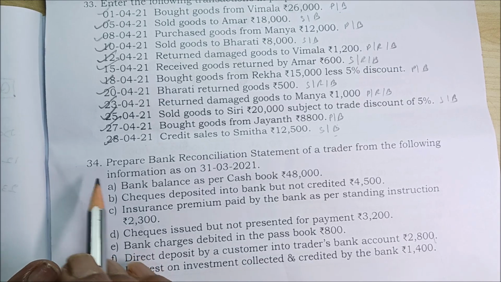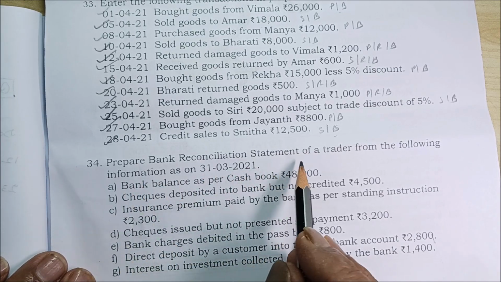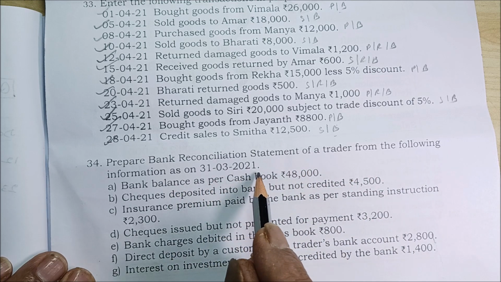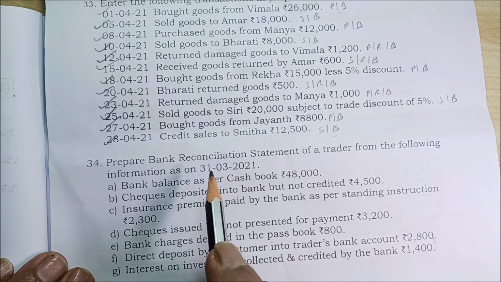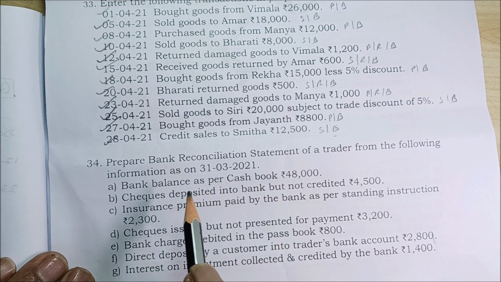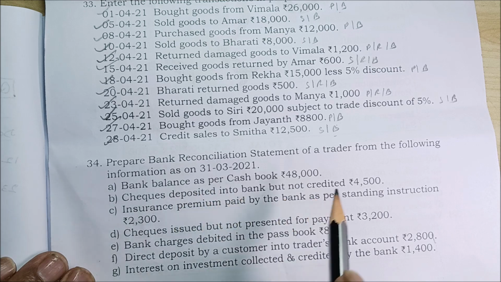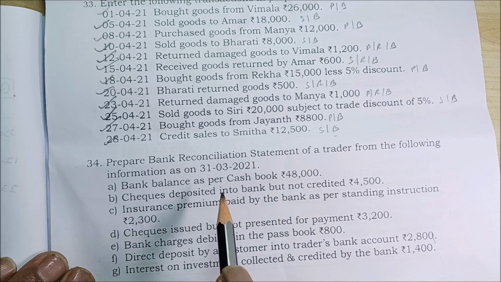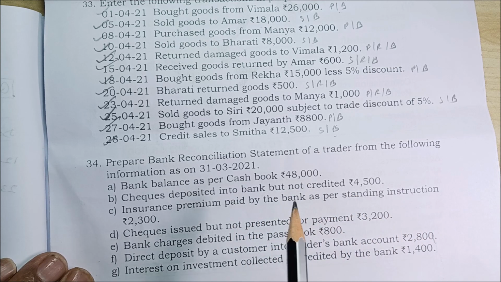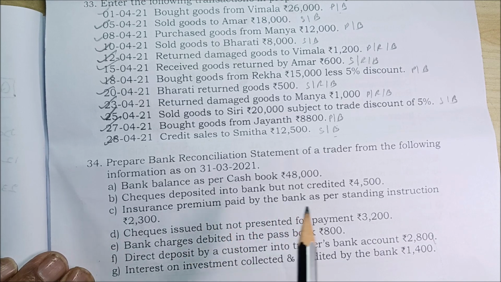Now 34th problem: prepare bank reconciliation statement of a trader from the following information as on 31/3/21. You should know why you prepare a bank reconciliation statement. Whenever there is a difference between cash book balance and passbook balance, we prepare a bank reconciliation statement to know why that difference has come, that's all.